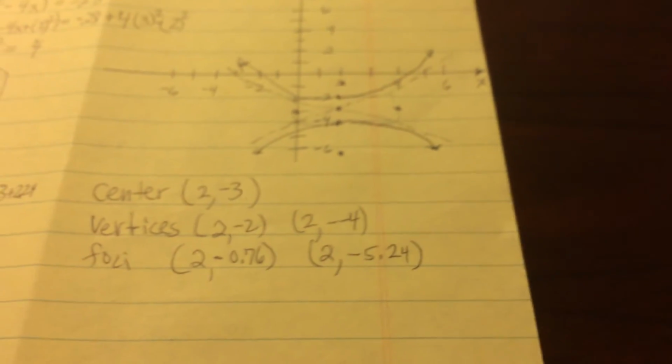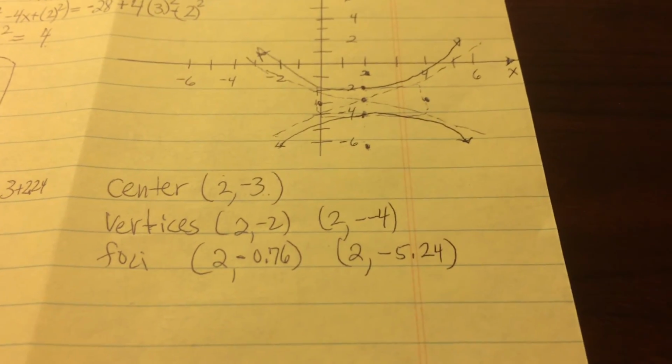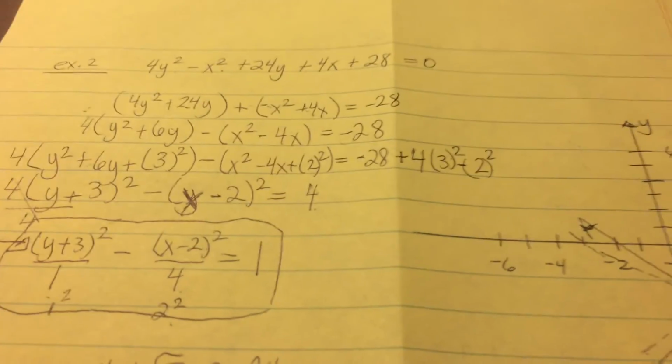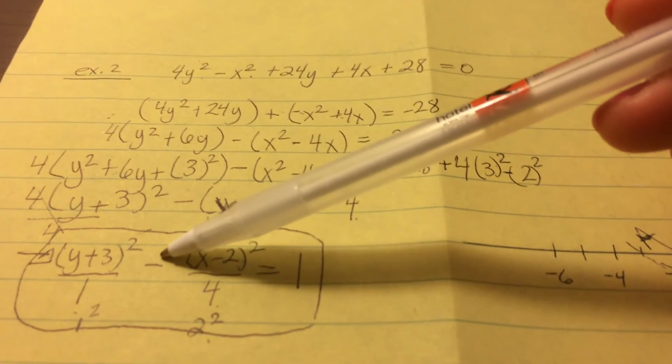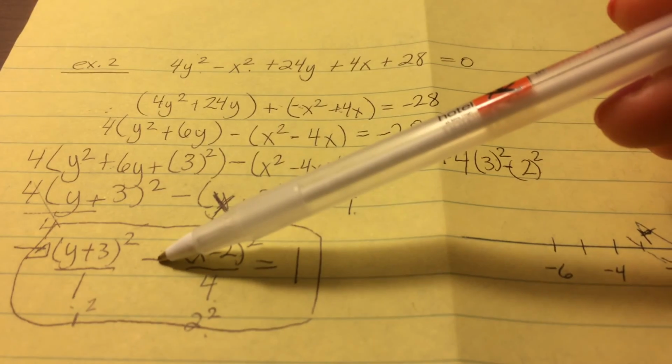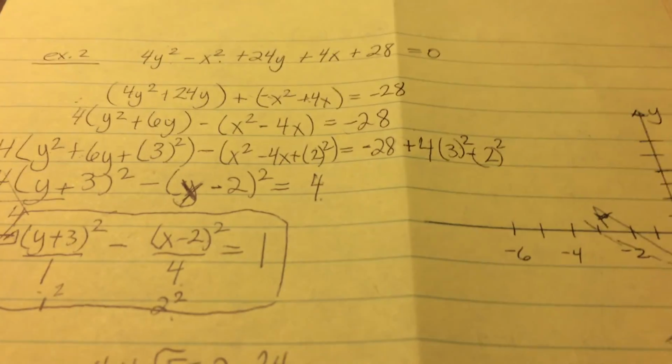Okay, so that's going to be the hyperbola part of it. So it's the opposite of the circle and the ellipse in the sense that the sign right here in the middle is going to be a minus instead of a plus. Okay, all right, try this out now.